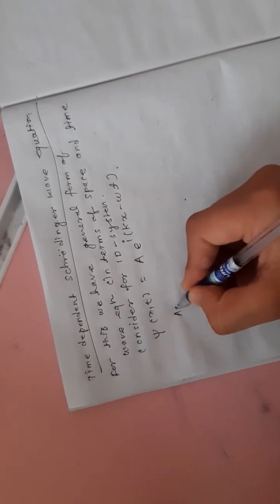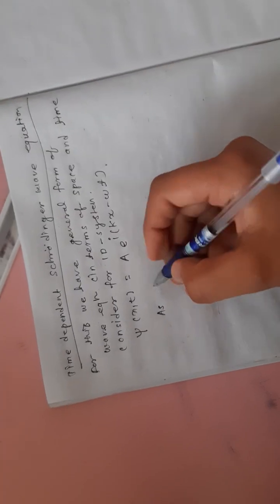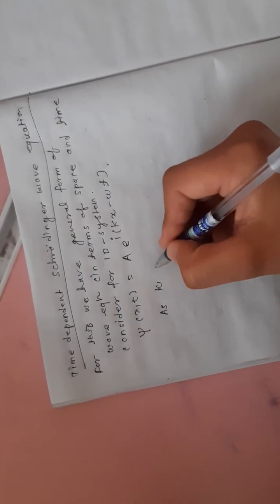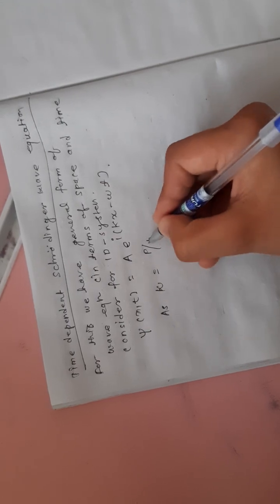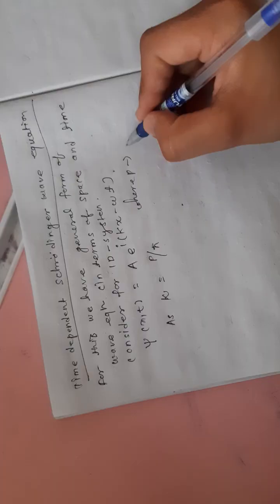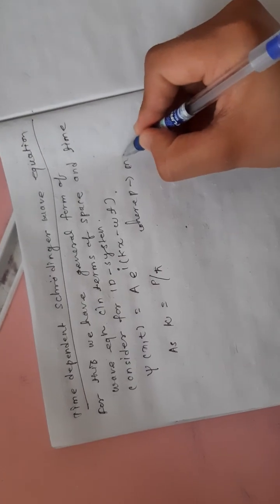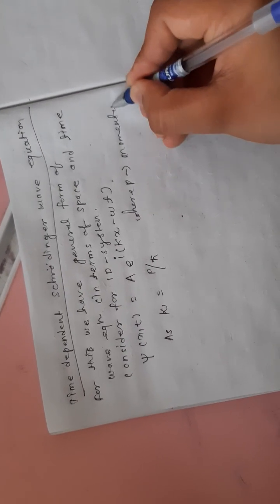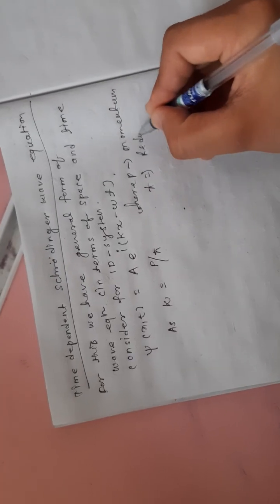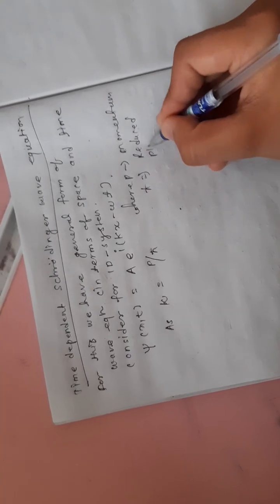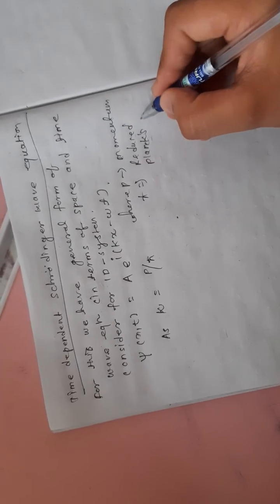As we are familiar, k is equal to p by h cut, where p is momentum and h cut is the reduced Planck's constant.